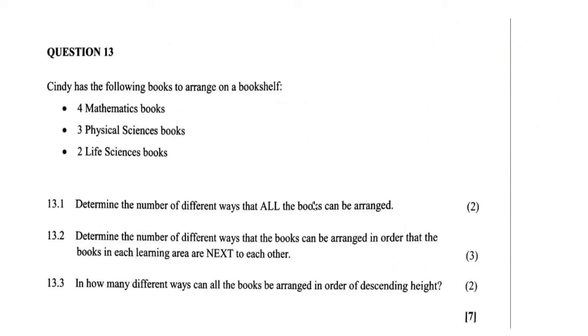Now if they say determine the number of ways in which all the books can be arranged, we just add the books here. How many books do you have? 4 plus 3, that's 7, plus 2, that's 9. So that means you can arrange them in 9 factorial ways, which gives us 362,880.